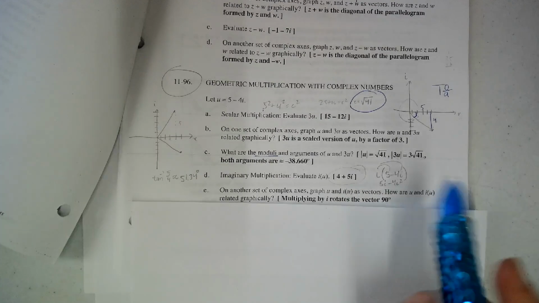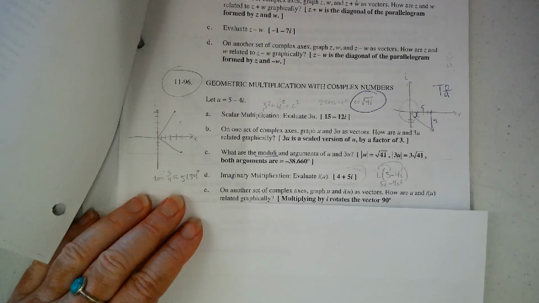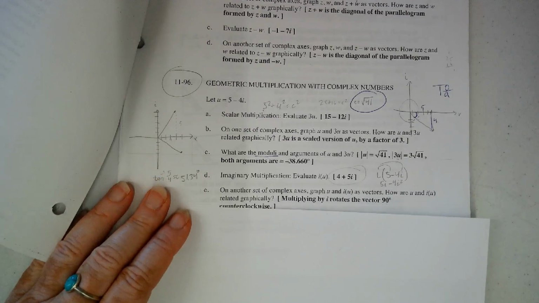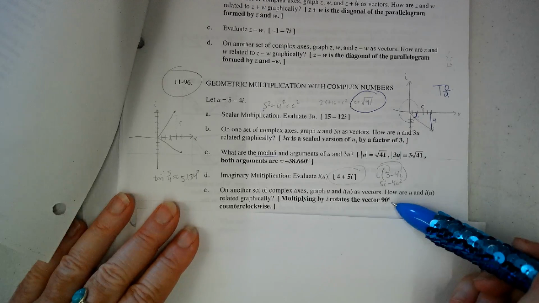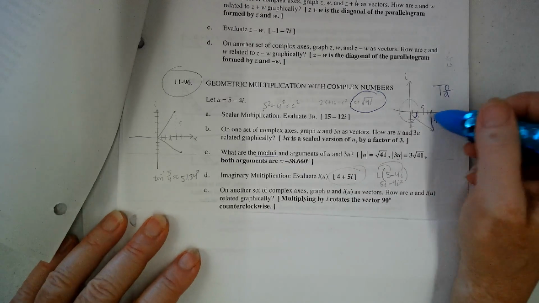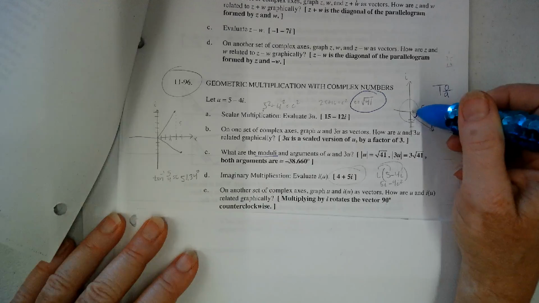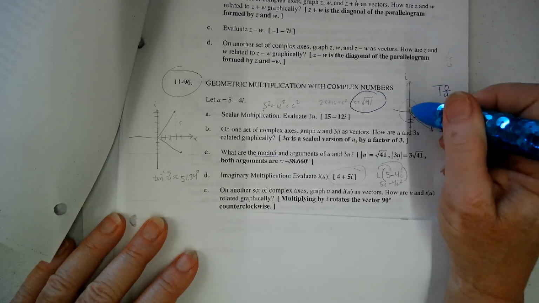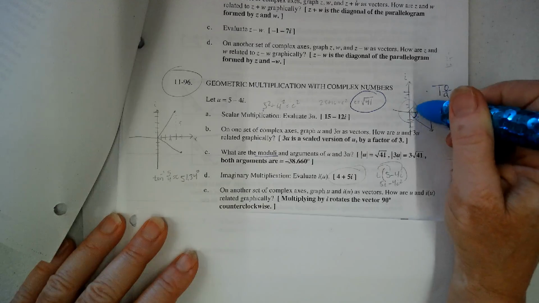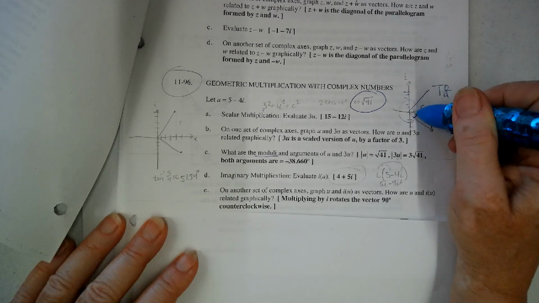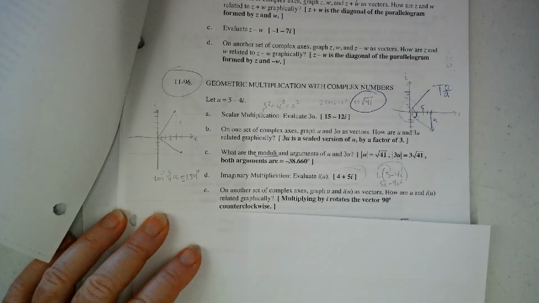And I think it rotates it. Yeah, it rotates it 90 degrees counterclockwise, because now we're at right 4 up 5. This is supposed to be a 90 degree angle. See how it changes it a little bit.